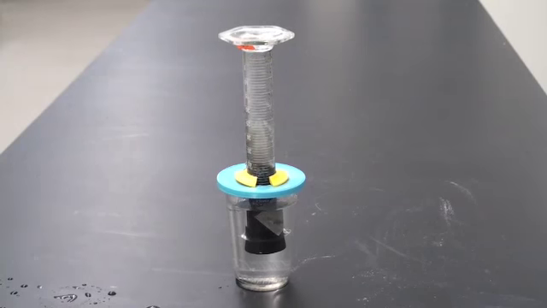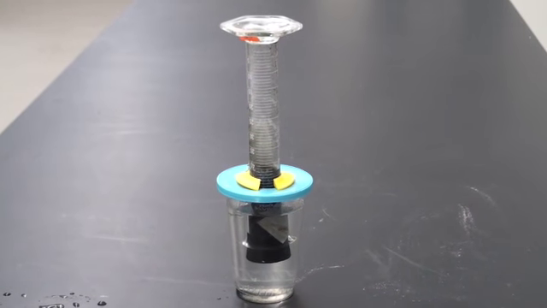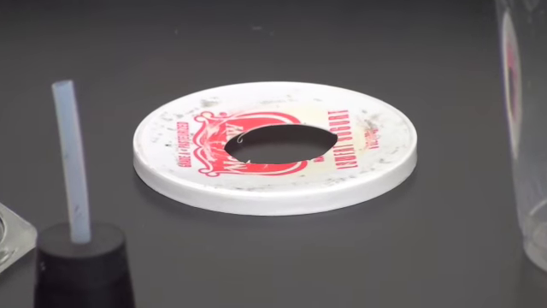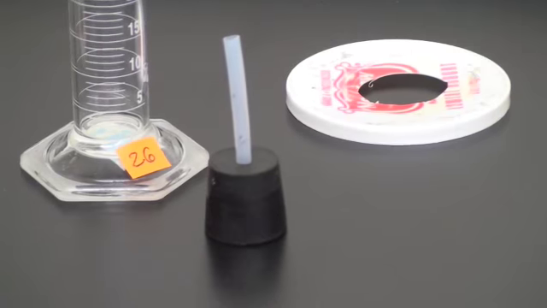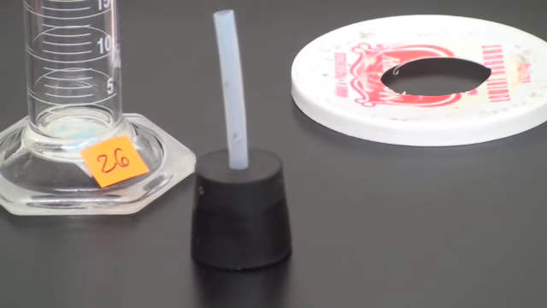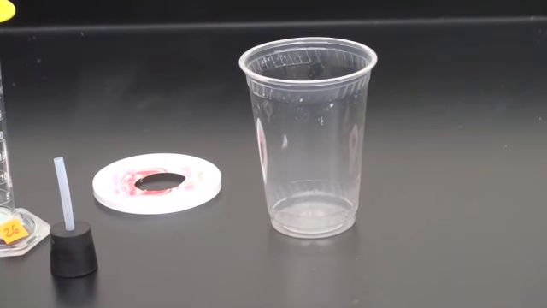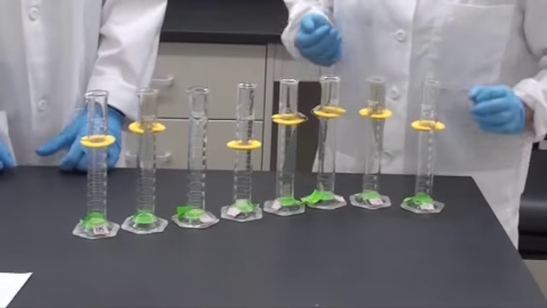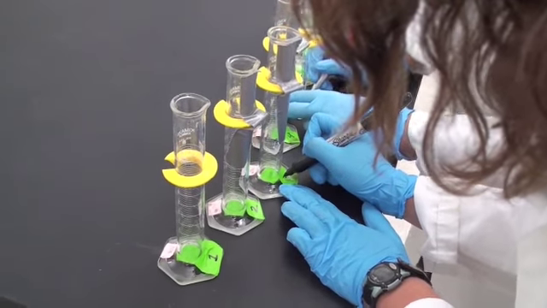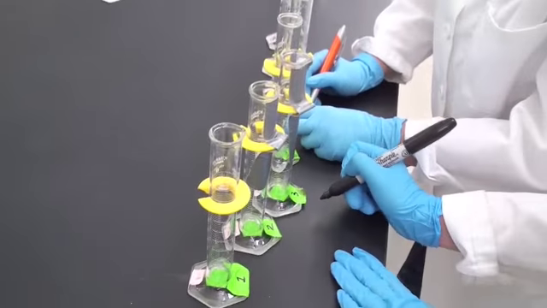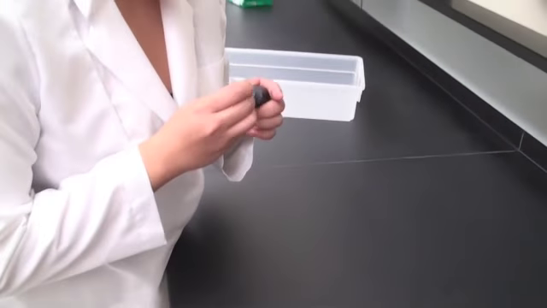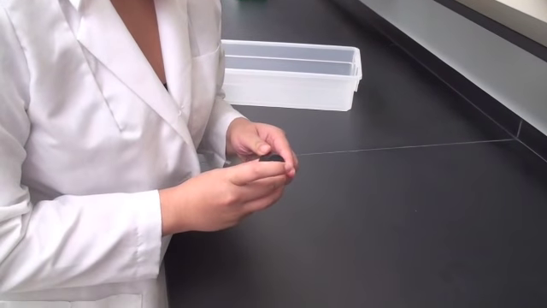The basic supplies for this setup consist of a graduated cylinder with a plastic guard ring, a plastic rim, a one-holed rubber stopper, and a cup of water. 50 milliliter glass graduated cylinders are used. Cylinder bases are labeled in numerical order for convenience. We use a one-holed rubber stopper with a Teflon tube through the center.